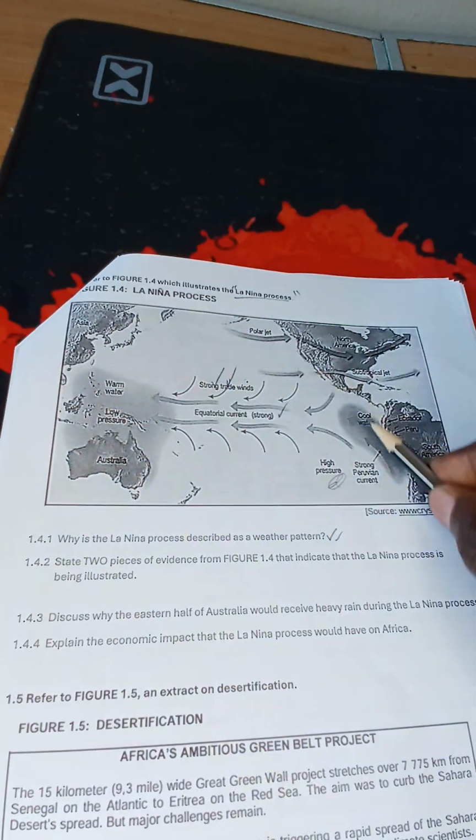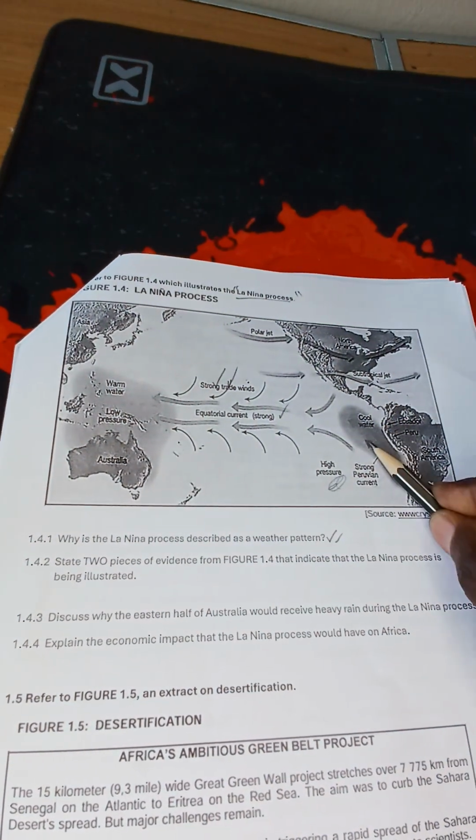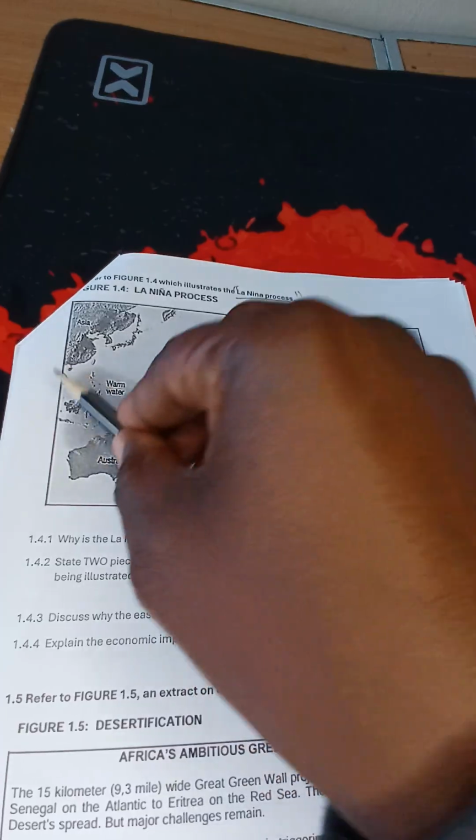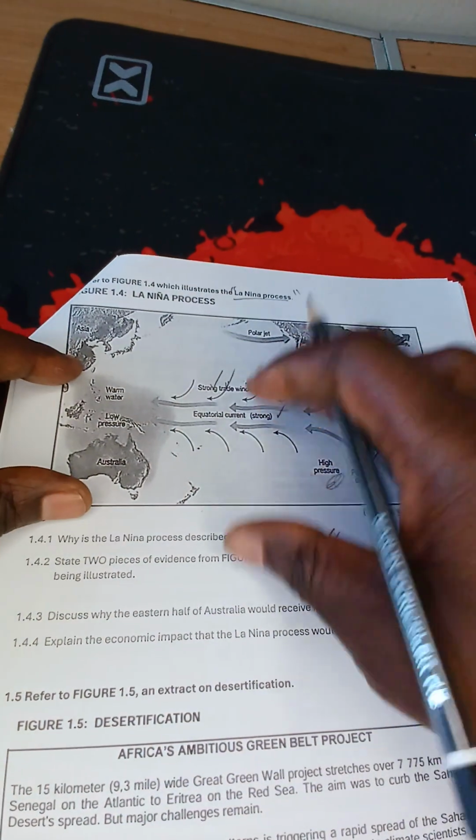So there's low pressure here, there's high pressure, because it is cooler than normal, which makes this one warm. So low pressure, high pressure, it moves from here up to there. So there is low pressure over Australia, the strong trade winds, and strong equatorial current. This is what we are seeing from here.